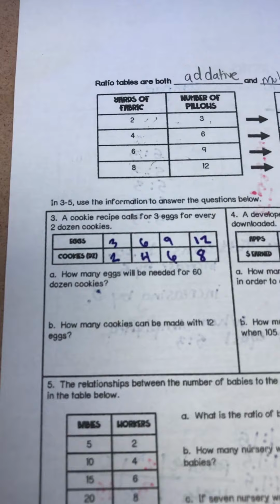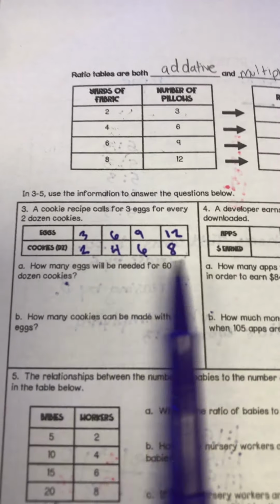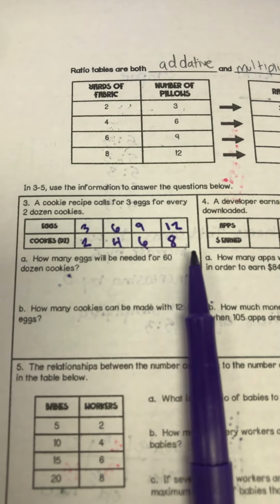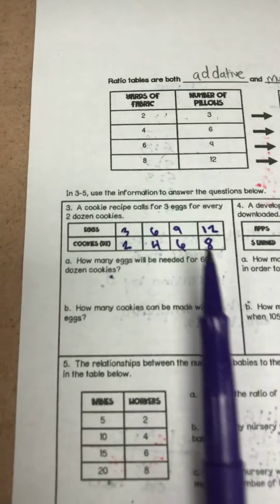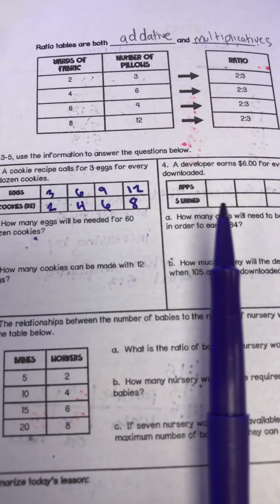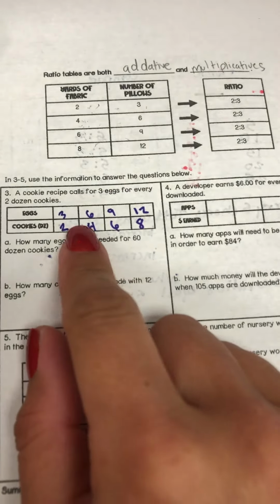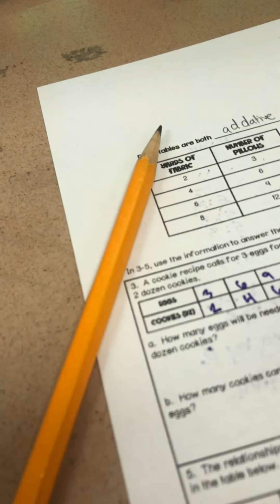Okay, good. So, how many eggs will be needed for 60 dozen cookies? Do you see 60 dozen anywhere on here? No, all it goes to is 8. And do I want to do a table all the way to 60? No, I don't. Okay? But I can compare that if I'm trying to figure out what it is that goes all the way to 60. So if I kept going and kept going and kept going, I'm still comparing my eggs to my cookie dozen.